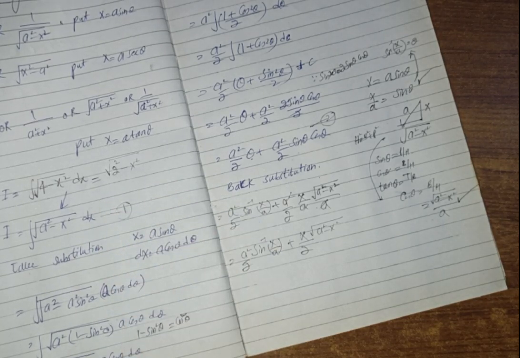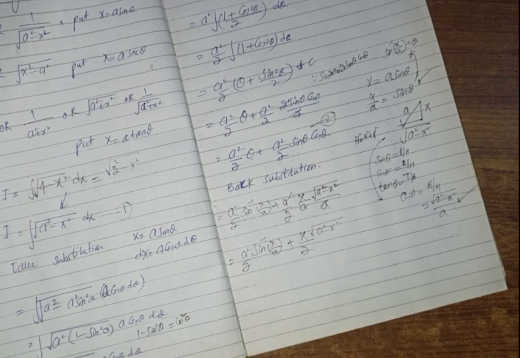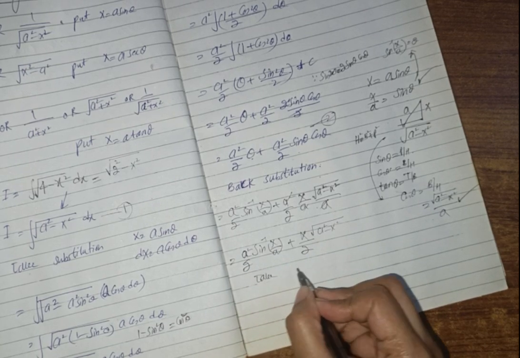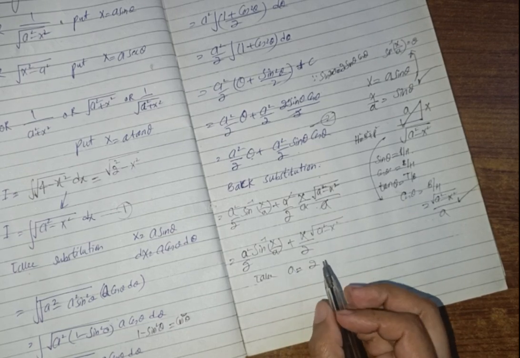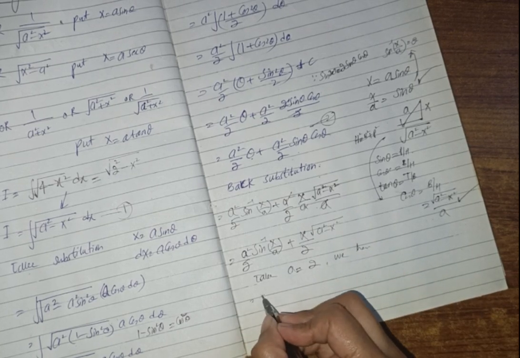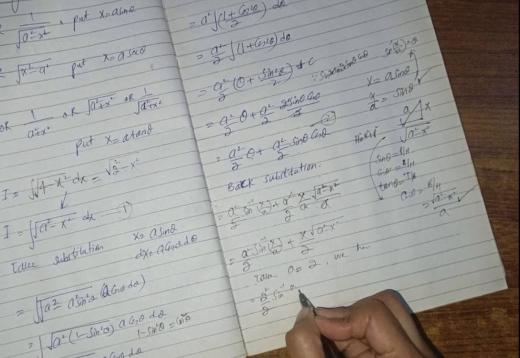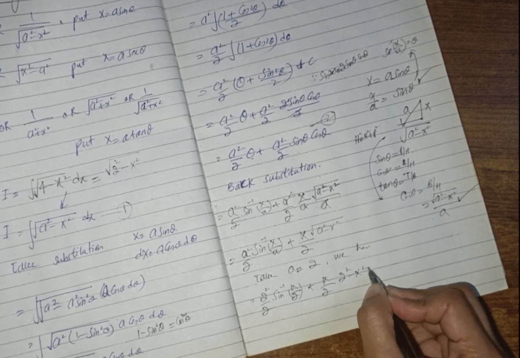So for question number 10, take a as 2, or a is equal to 2. So we have square of 2 upon 2 sine inverse x upon 2 plus x upon 2 square root of 2 square minus x square.